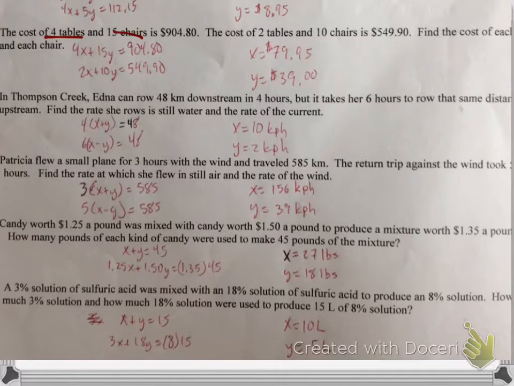4 tables, 15 chairs, so 4x plus 15y equals 904, and so on and so forth. Motion problem. These 2 right here are motion problems, which were page 5 on the worksheets that you did last week. Remember, motion problems always start off x plus y, x minus y.